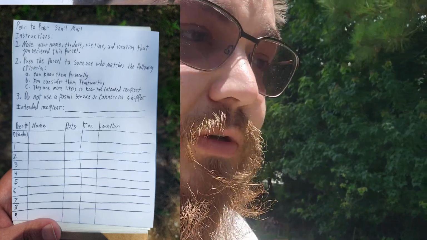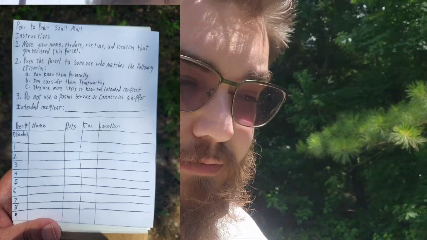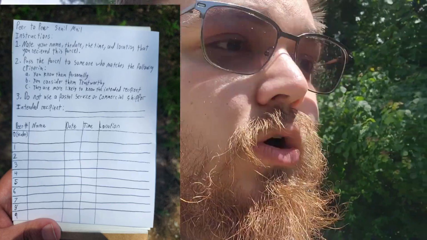Peer-to-peer snail mail. Here's how you do it. First, you're going to get yourself an envelope. It needs to be big enough that you can put some instructions on the front of it so that people can know what's the deal, like what are they doing when they receive this.